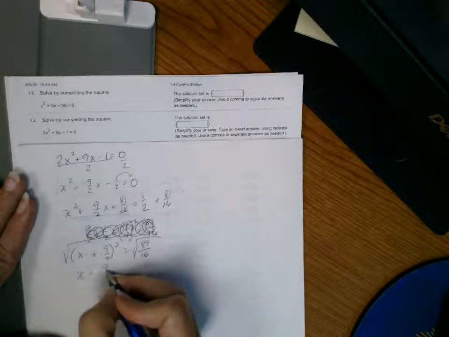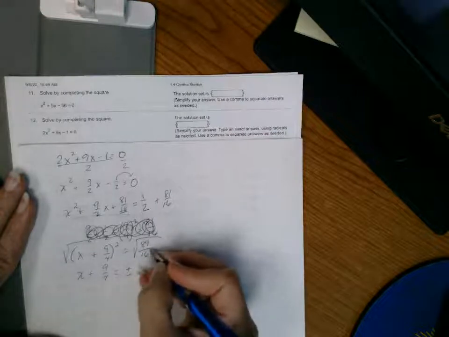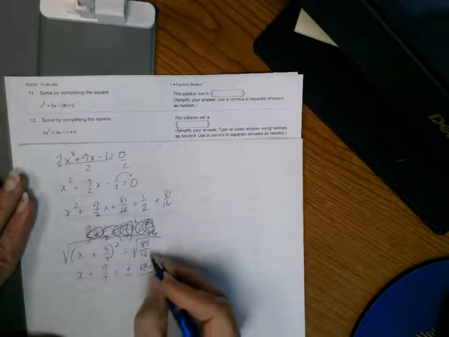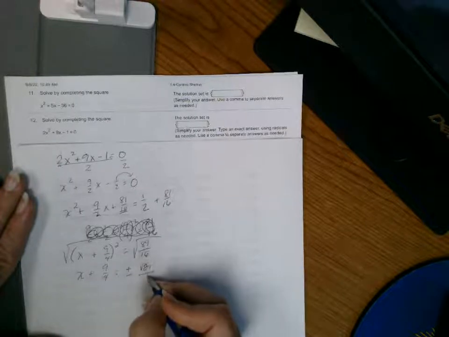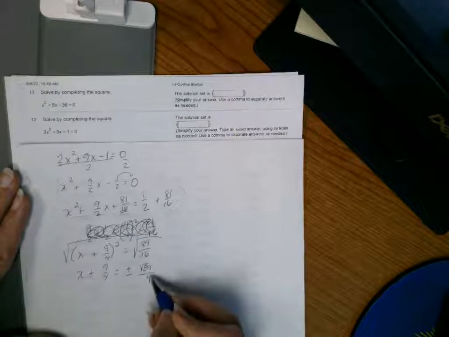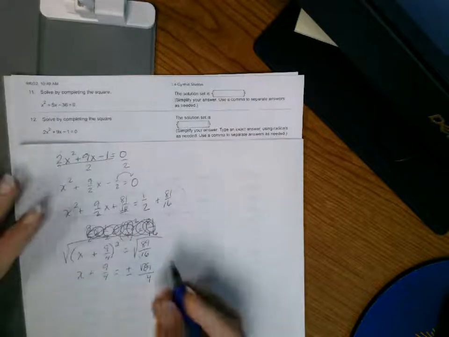Just know that it's not going to be as neat and tidy as the last one. When I do plus and minus of this side, the square root of 89 will not reduce, but the square root of the 16 on the bottom comes out as a 4. So it reduces a little bit. And we do need the denominator to reduce out, or to not have a radical left in it. So that's good that that happened.